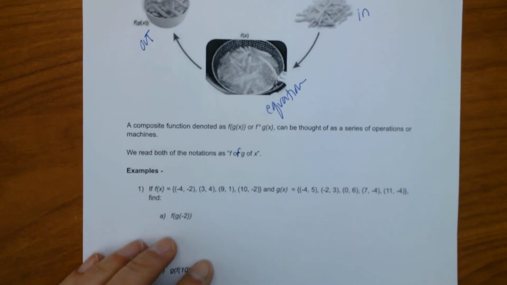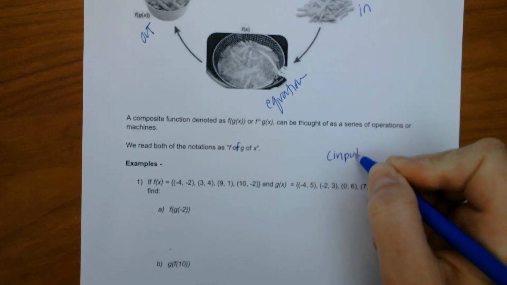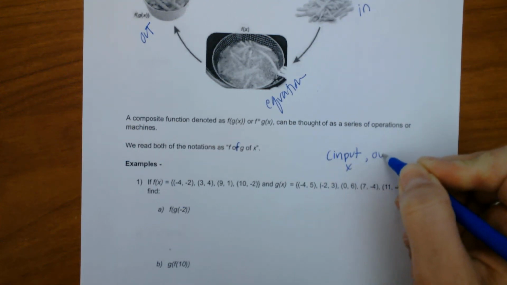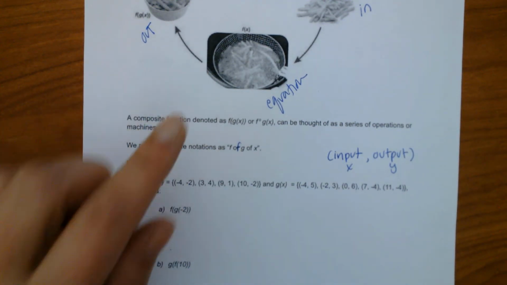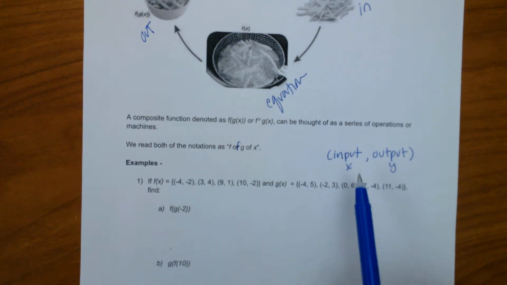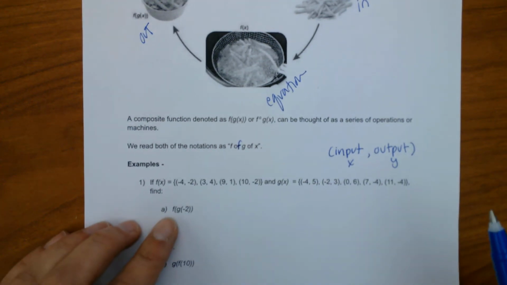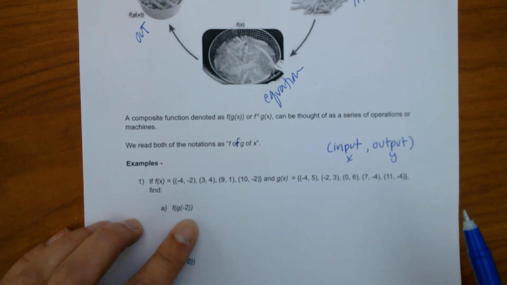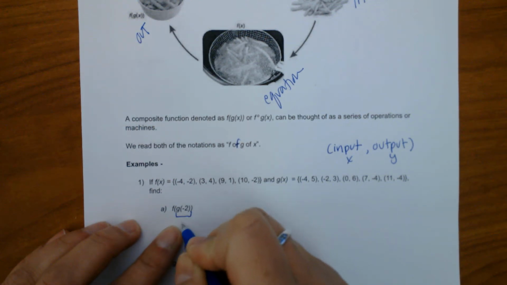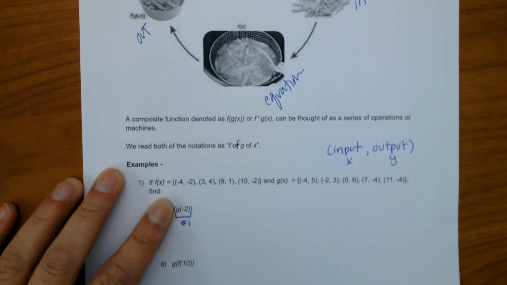When we do examples with our ordered pairs, I want you to remember we have input, which is our x, and we have output, which is our y. And that's why this picture is going to make a little bit of sense, because we're going to be looking for an input and getting an output. So let's see what I mean. Here we have f of g of -2. So the first thing that you do, number one, is just look at the inside part. Let's just do g of -2.